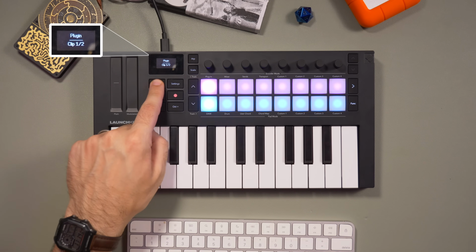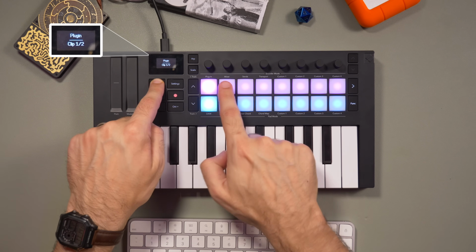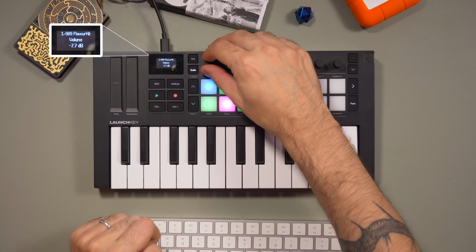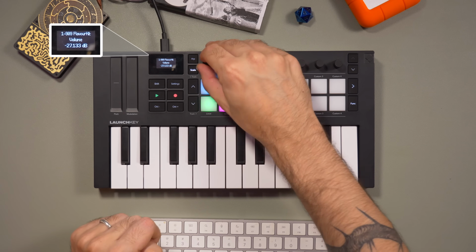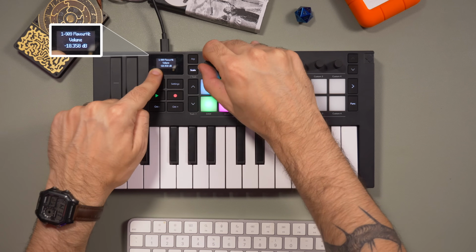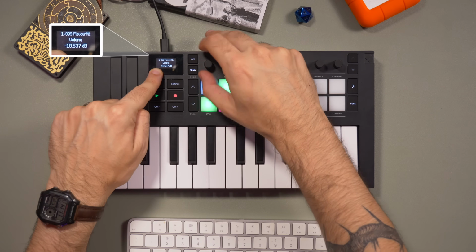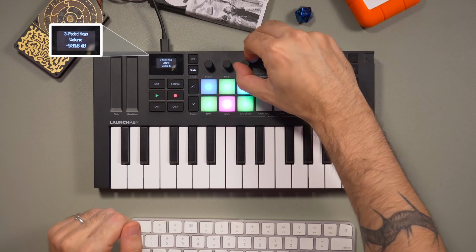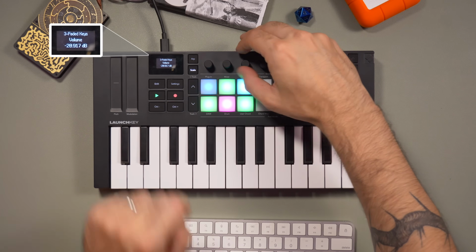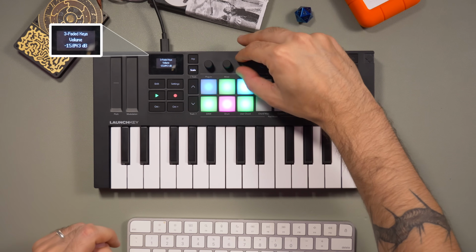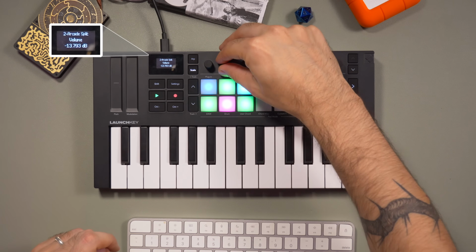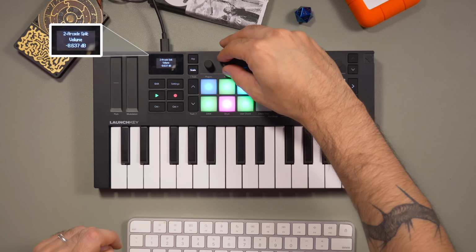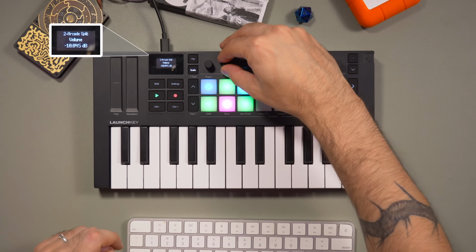So if I hold Shift and find the mixer pad, second pad on the top row, we get control over the track levels in our project. The volume and the track name will be represented here on the screen on the Launchkey, and you'll also see it reflected in our DAW as I turn these encoders. So I can do a little bit of mixing and find a balanced mix. This is also a good performance tool as well.